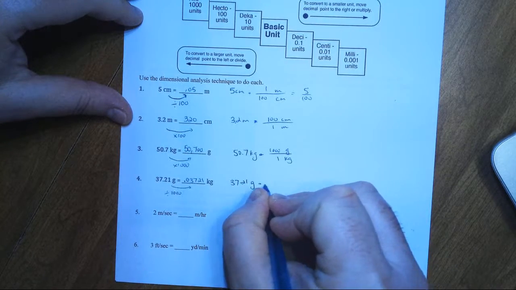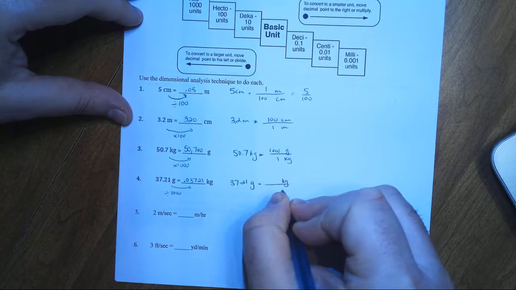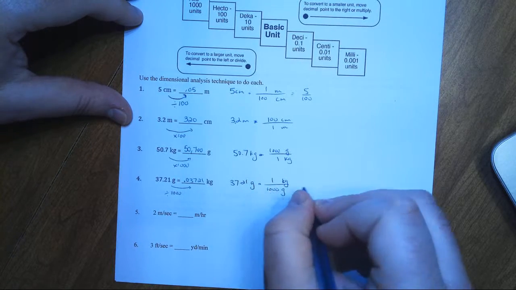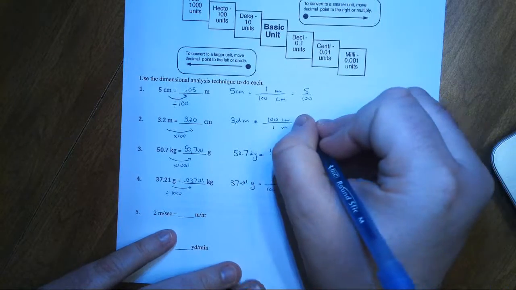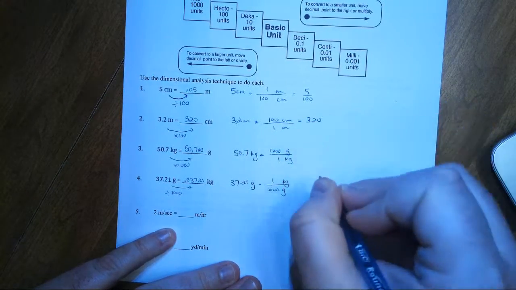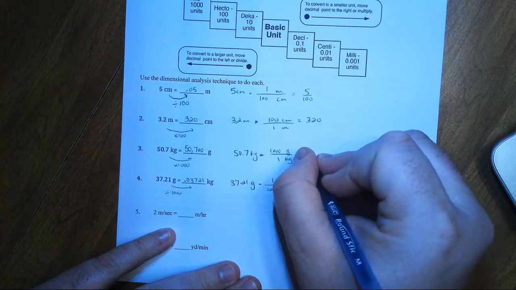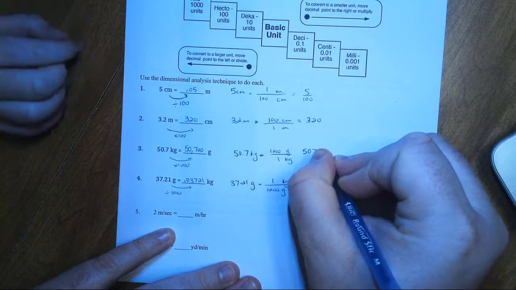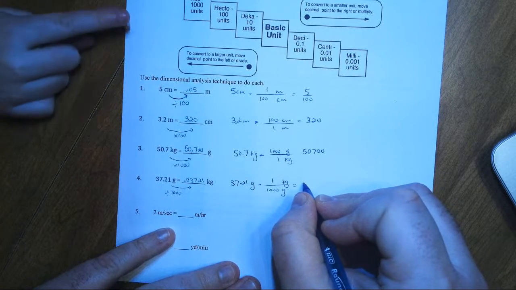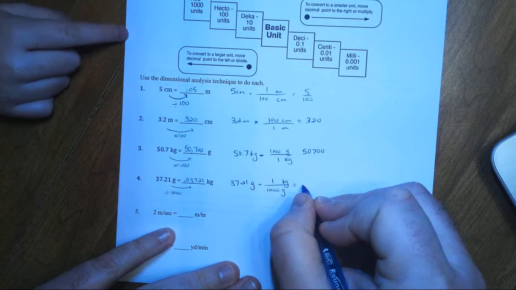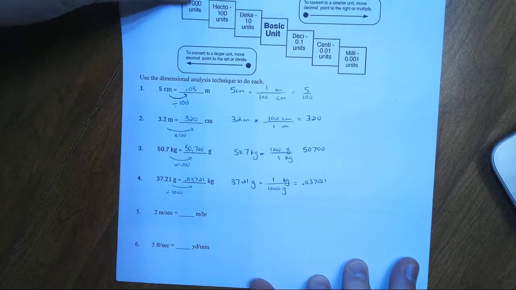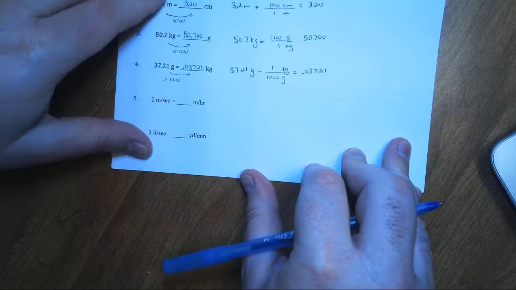Here we have grams. We want to turn this into kilograms. So grams on the bottom, and then it's 1,000 on the bottom, 1 on the top. And that's how we're getting our answers from this. So this is 3, move over 2 spots is 320. We're going to move this over 3 spots. So, okay, we're going to get that. And here we're moving 3 spots to the left. So it's 0.03721.